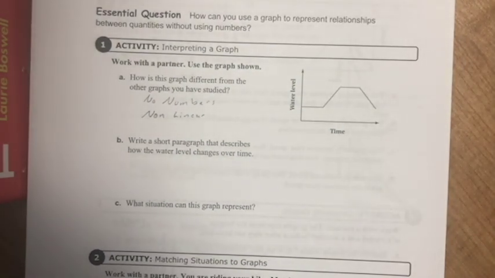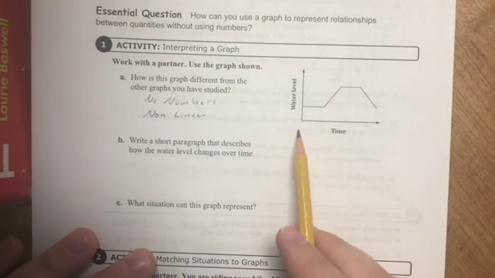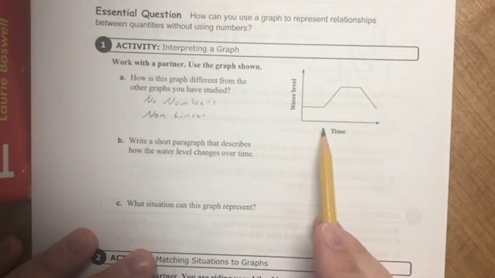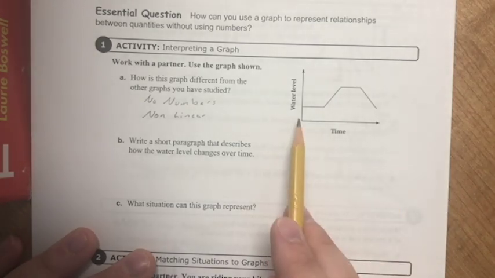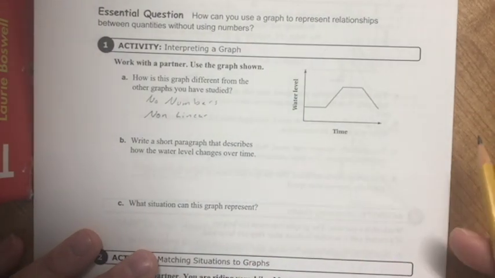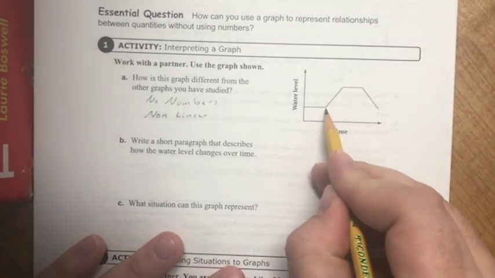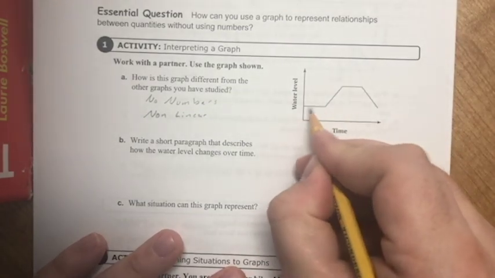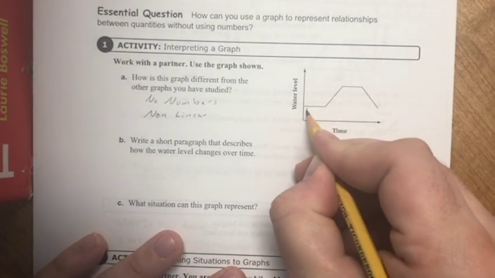Then it says, write a short paragraph that describes how the water level changes over time. Notice how the graph has time increasing in this direction, and the water level increases in this direction. Let's look at each individual piece. From here, it's a constant level.